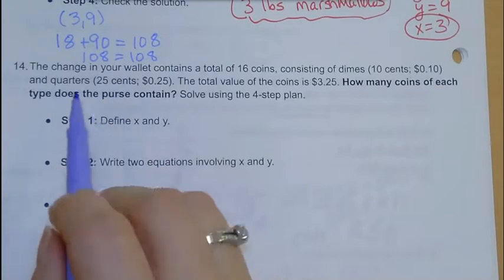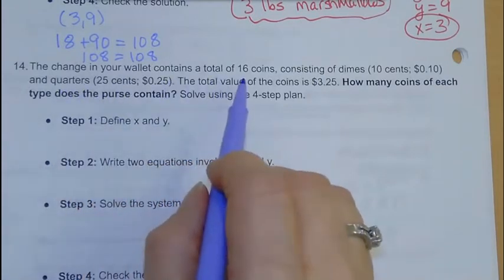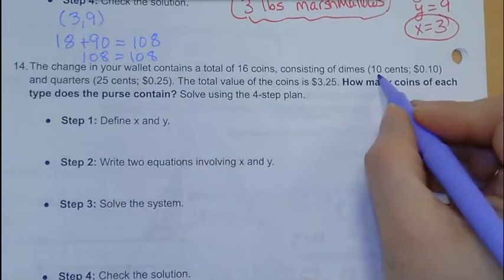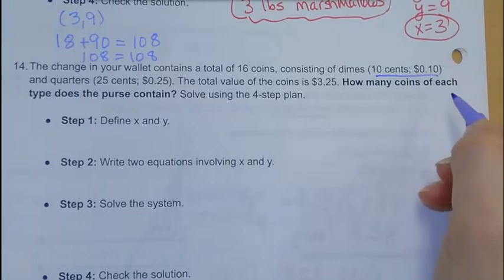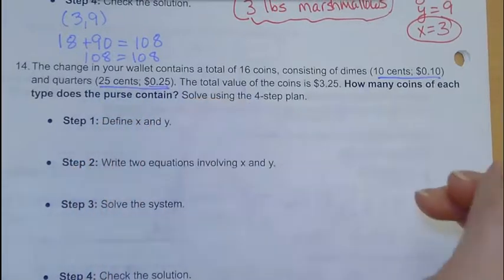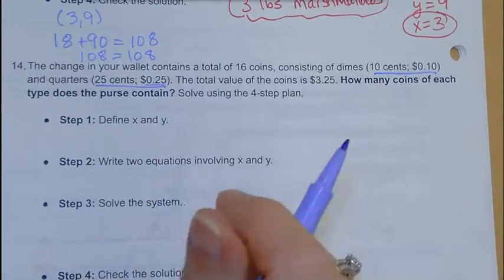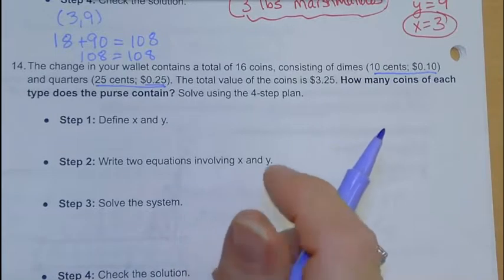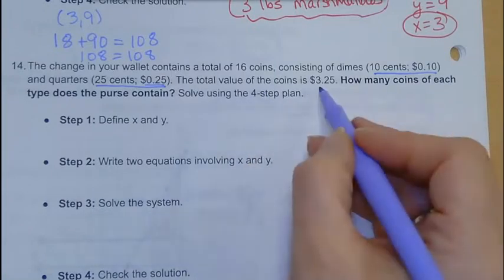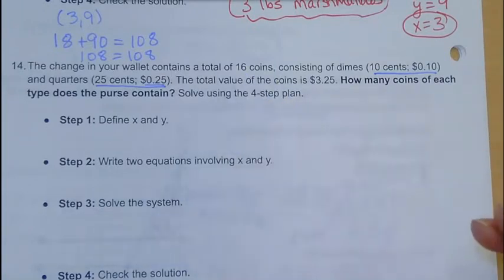So the problem says the change in your wallet contains a total of 16 coins consisting of dimes and quarters. And we have helpfully reminded you that dimes are worth 10 cents or $0.10. Quarters are worth 25 cents or $0.25. So we need to find the total value of our coins. We know that our total value of our coins is $3.25, and we know that we have 16 coins.